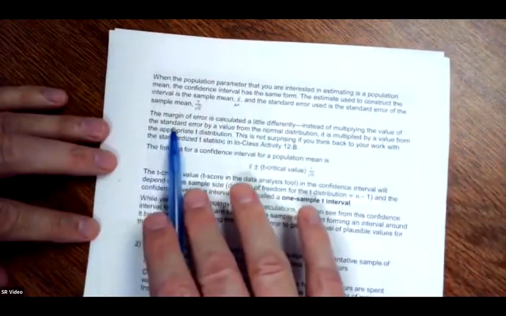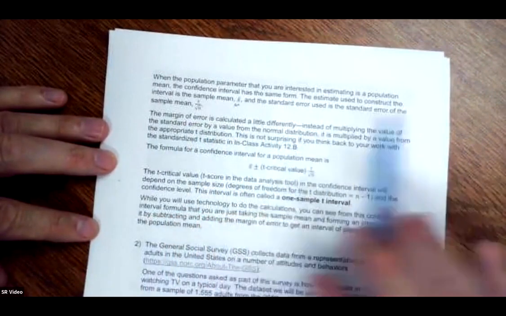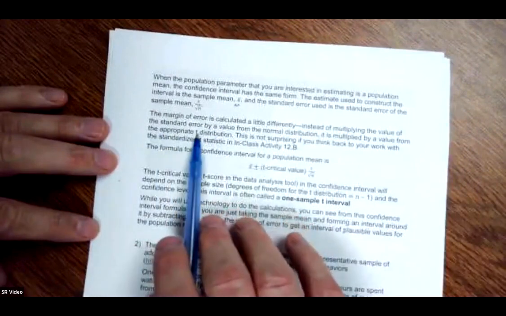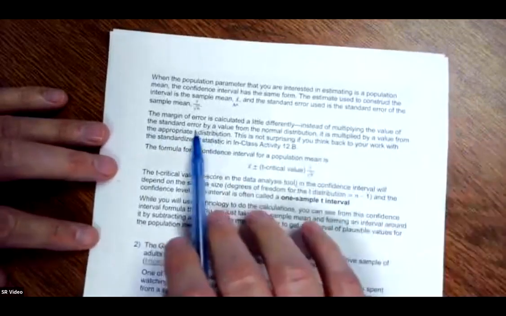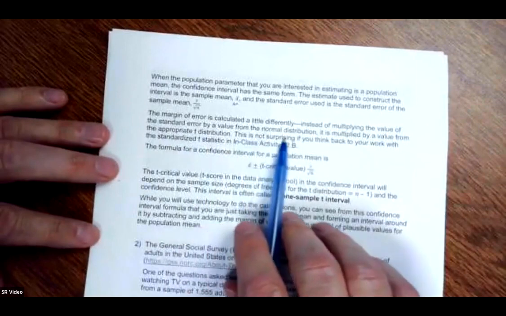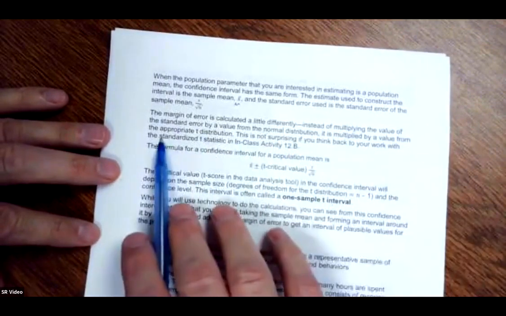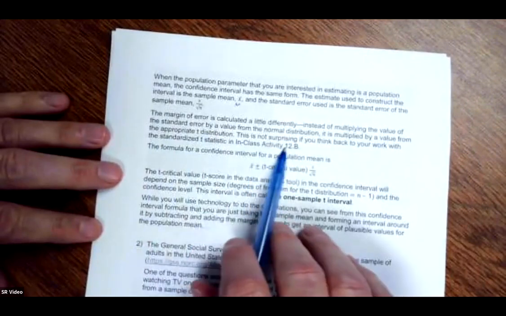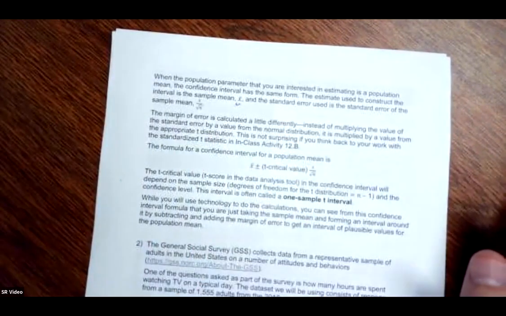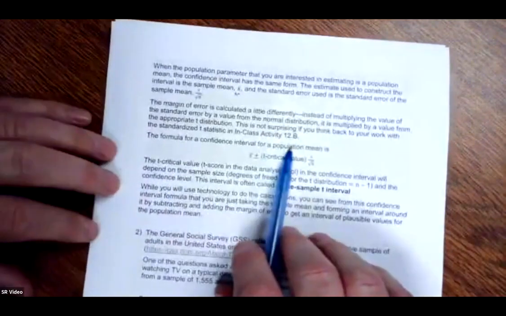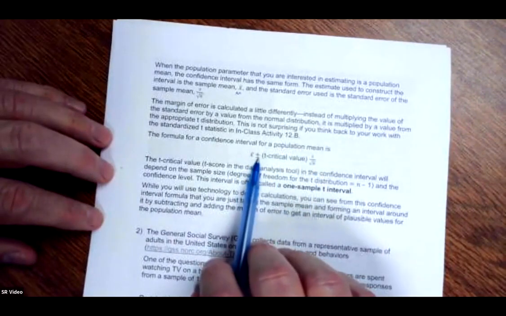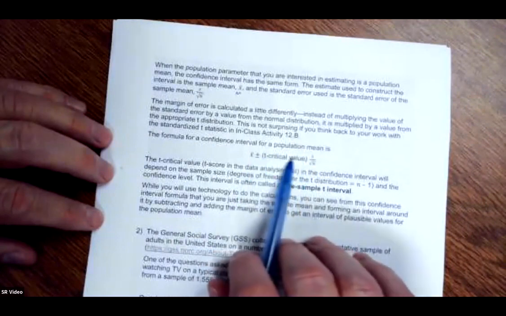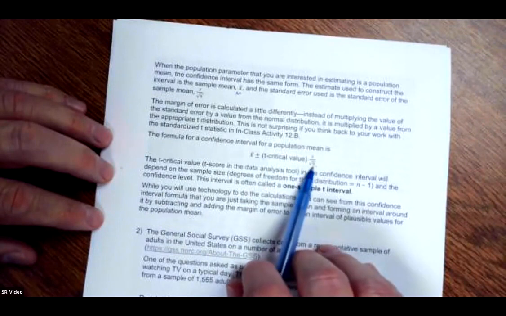The margin of error is calculated just a little bit different. Instead of multiplying the standard error by a value from a normal distribution, it is multiplied by a value from the appropriate t distribution. So again, the t distribution is very similar to the normal distribution. You should have been exposed to the t distribution at this point. This is not surprising if you think back to your work with the standardized t statistic from your last lesson, in-class lesson 12B. The formula for a confidence interval for a population mean for one population, where you're taking one sample, is x bar, your sample mean, plus or minus the t critical value from the t distribution times your sample standard deviation over the square root of your sample size.